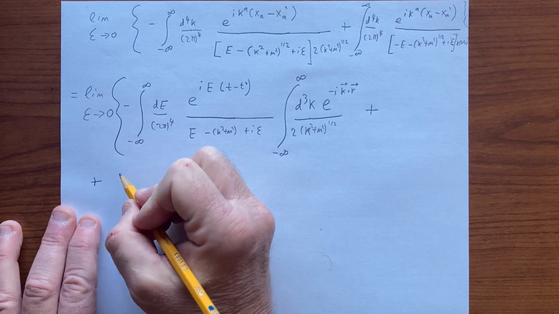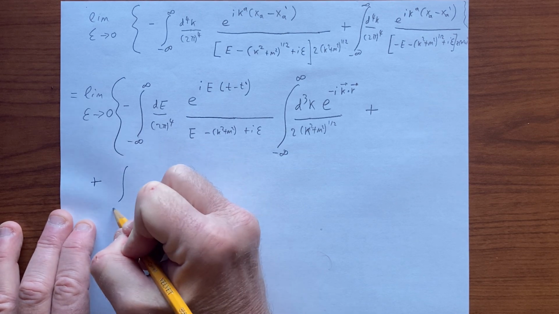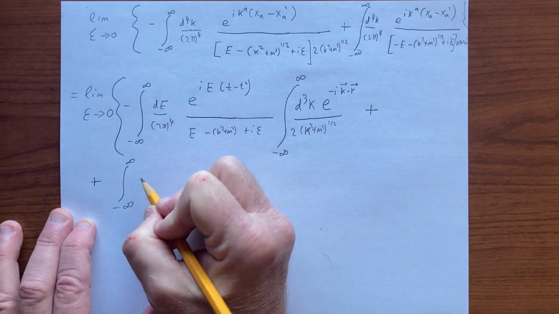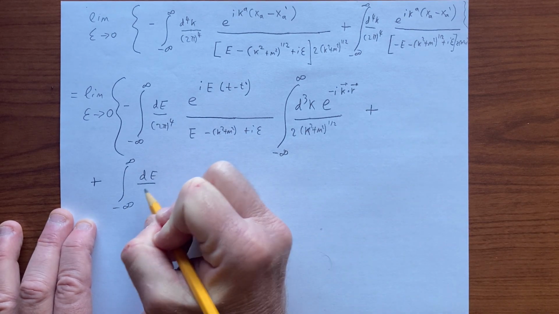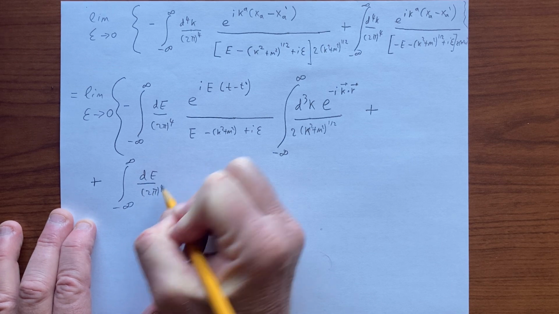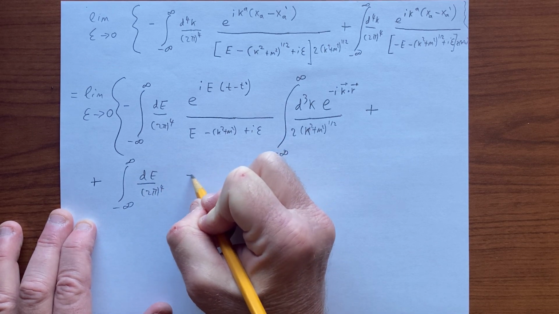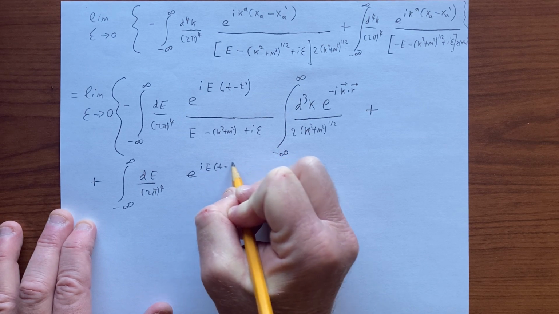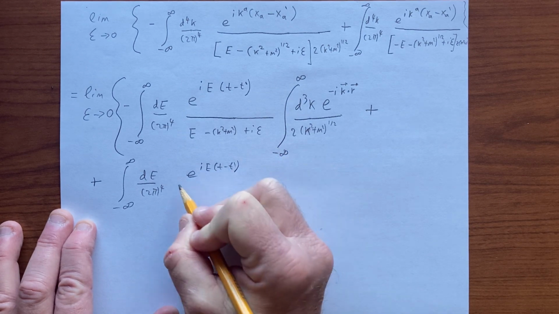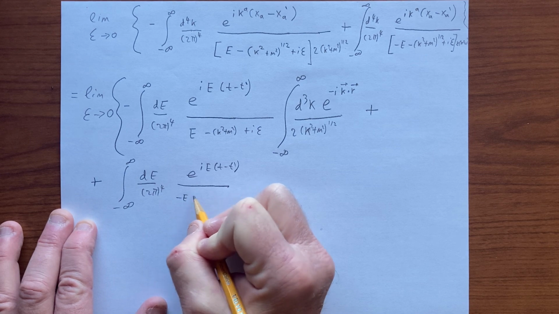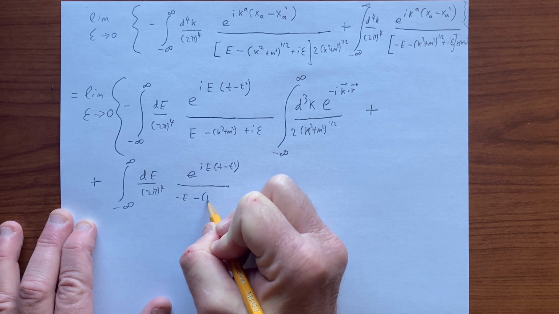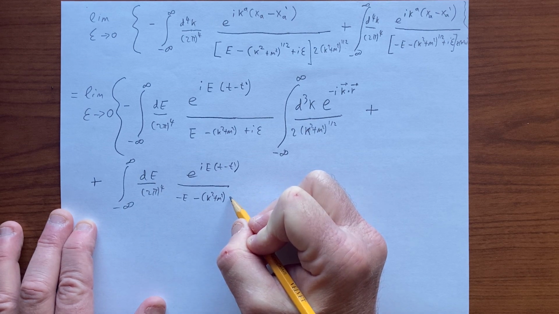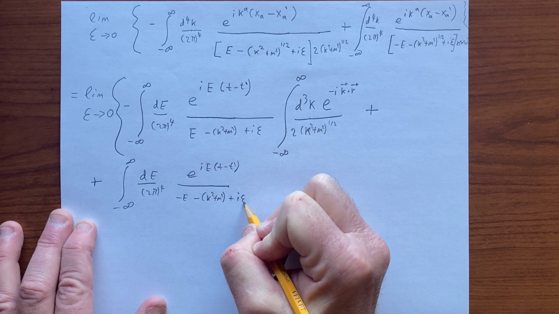We're splitting it up into space and time parts. So plus the integral from minus to plus infinity dE over 2 pi to the 4th e to the I E (t minus t prime) over minus E minus k squared plus m squared plus I epsilon.